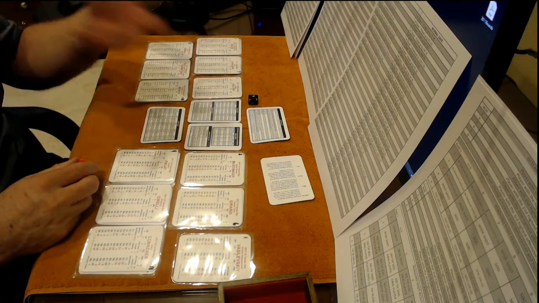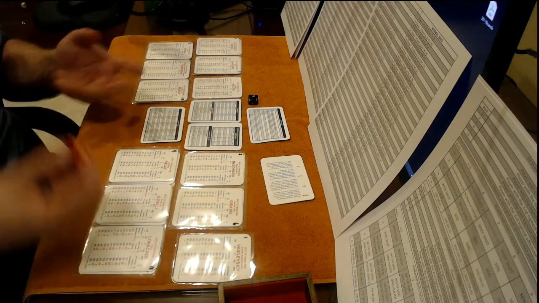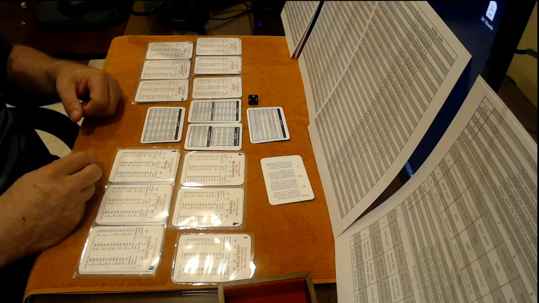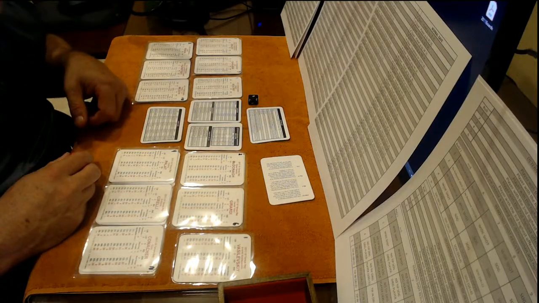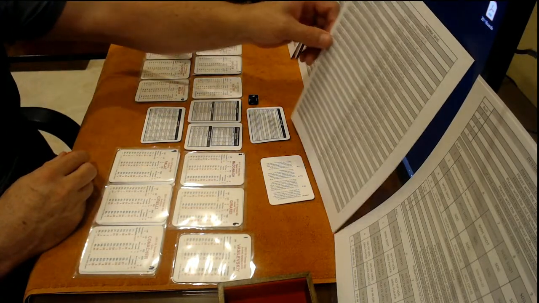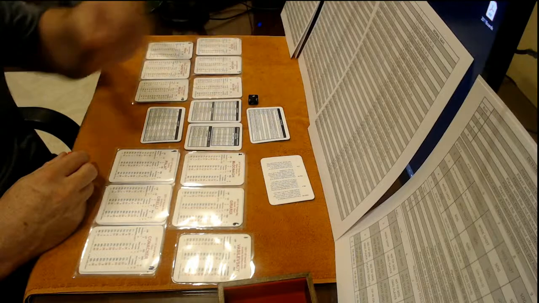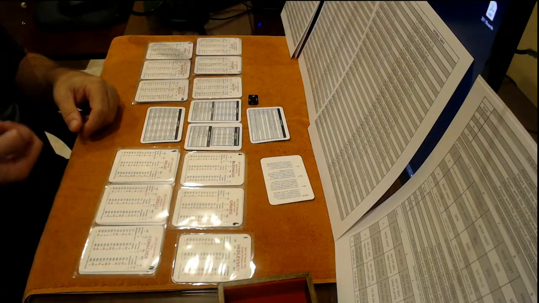It does take a little bit of time to get used to what you're doing, what to look at, and so on. Obviously flipping through the charts is a pain. That's why I went through today and made charts out of all of the main charts out of the book, so I don't have to flip through the book as much. All right, so here we go.